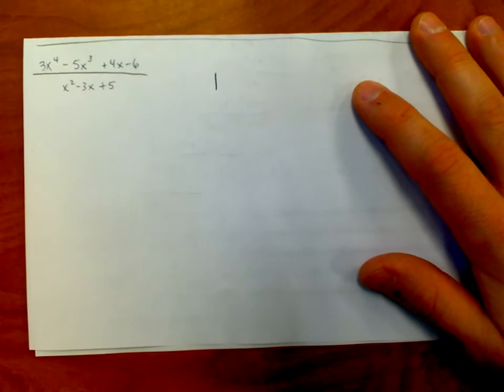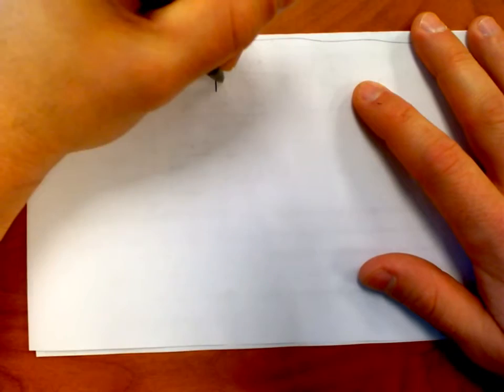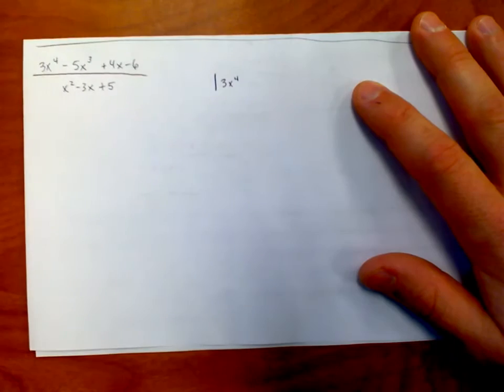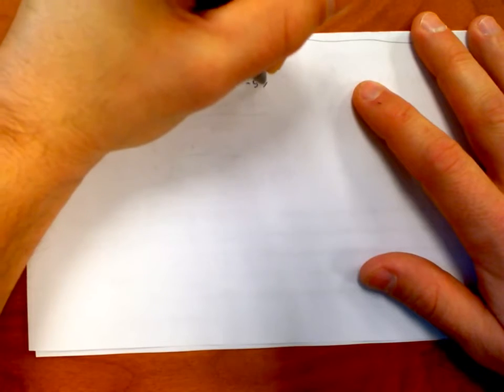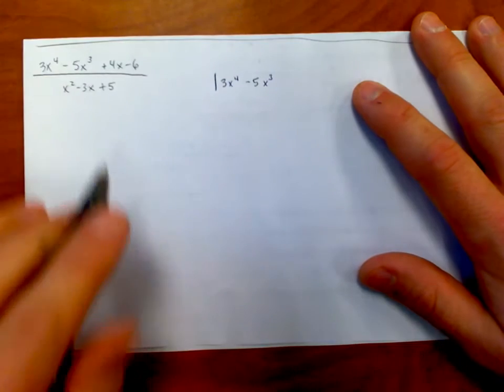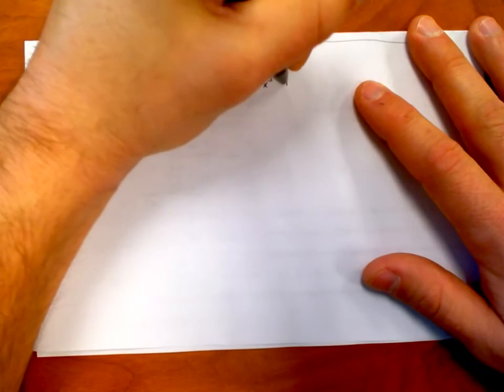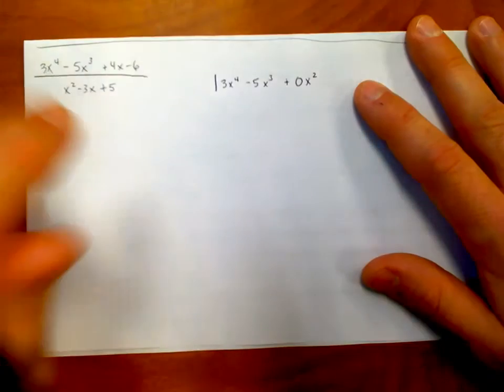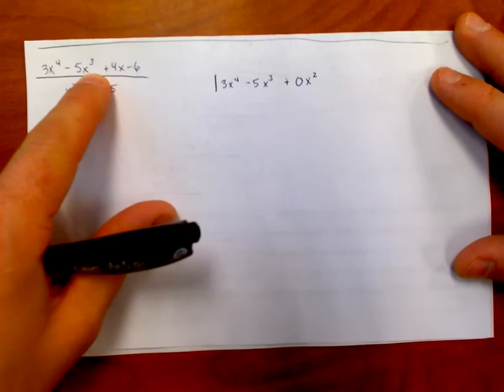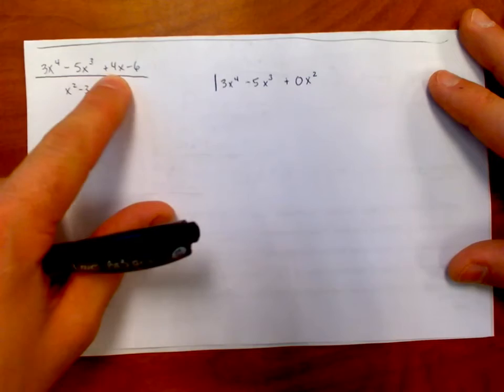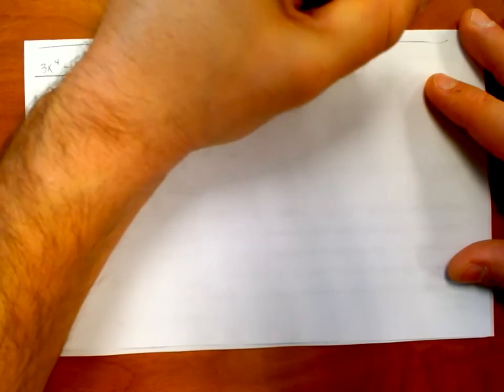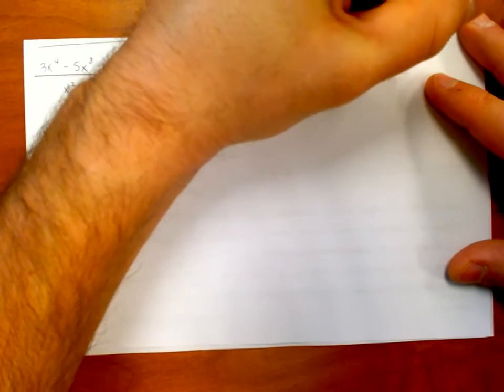And every power of x has to be represented. So I'm going to start with 3x to the fourth. I need x cubes now, negative 5x cubes. I need x squareds. There aren't any. So I need to be careful. I need to put in a placeholder of 0 x squareds in for the x squareds, or I'm not going to be able to finish this problem. I have the plus 4x minus 6. I'll go ahead and rewrite.